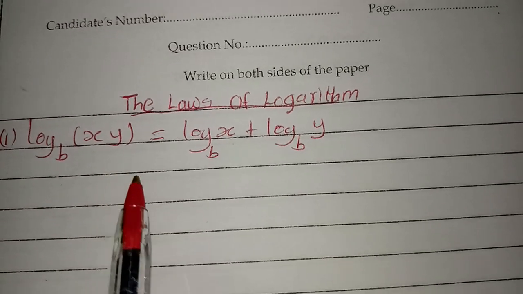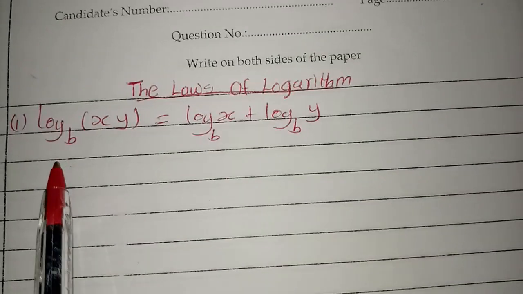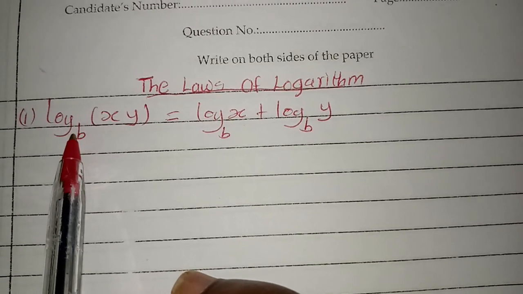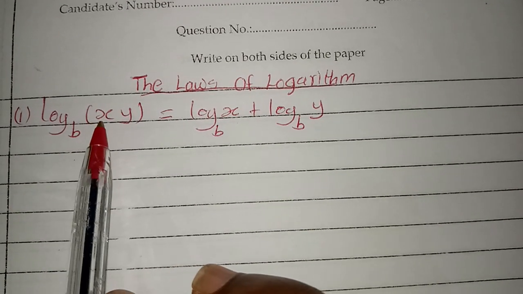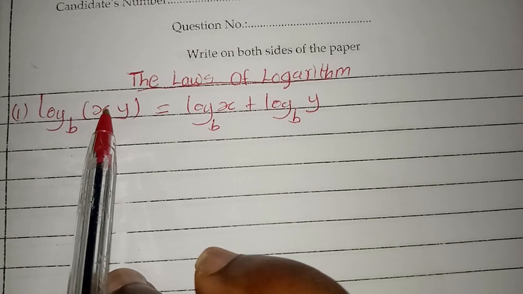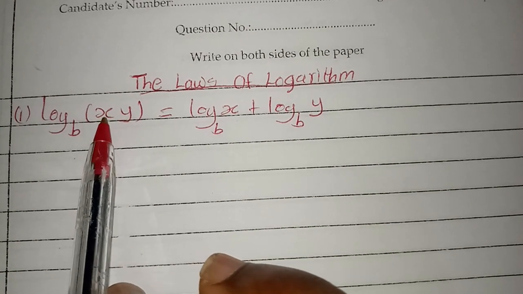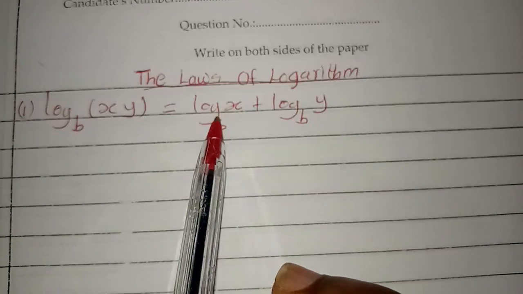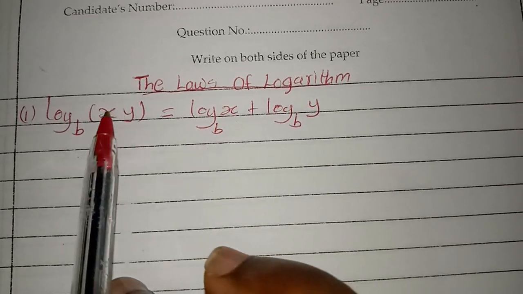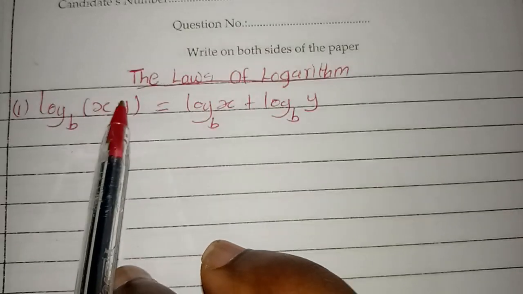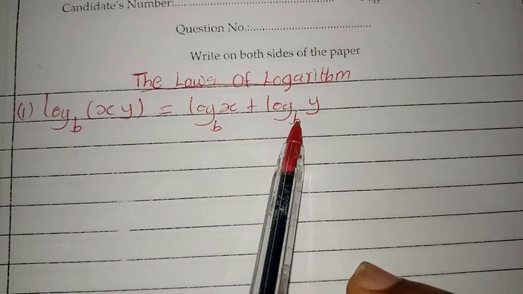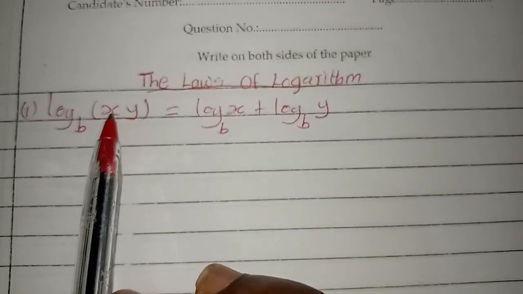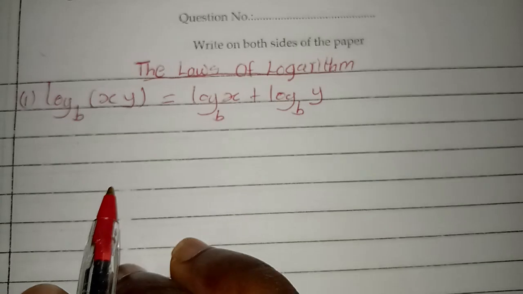So this is the first law, okay? If you have log to the base b of a number in this form, the expansion will be the log to the base b of the first plus the log to the base b of the second. That is when they are multiplying.